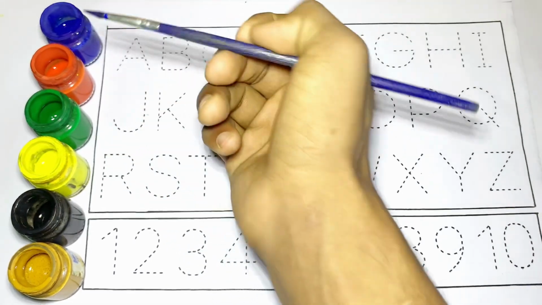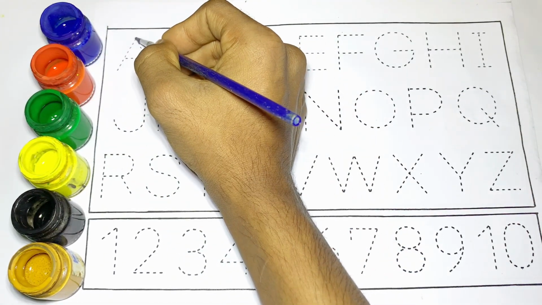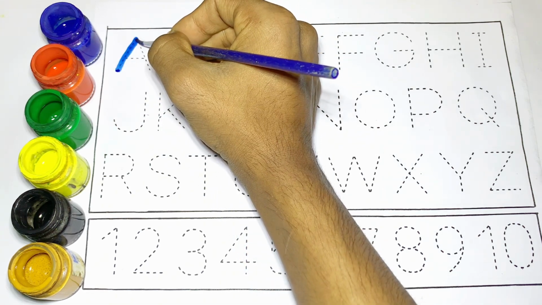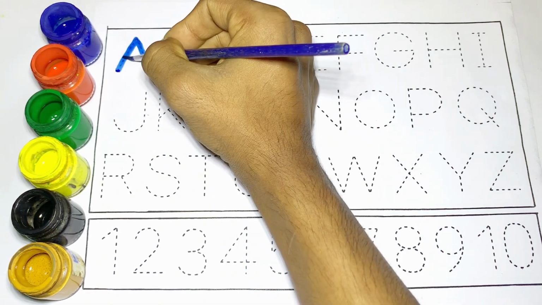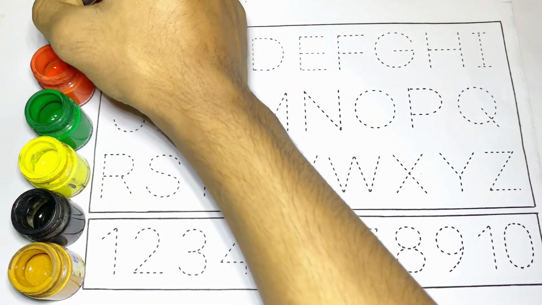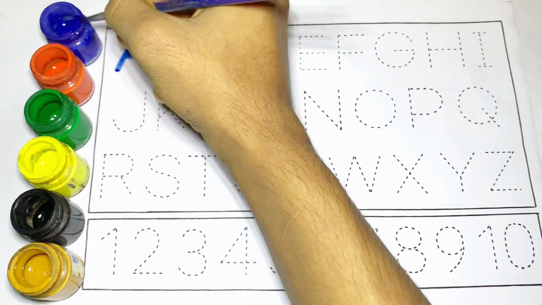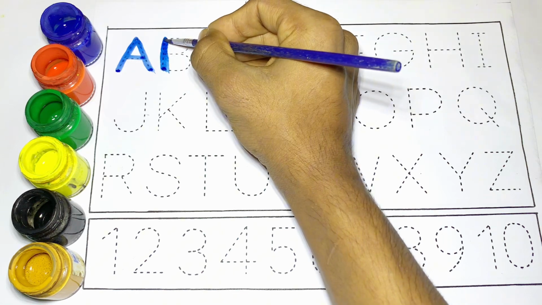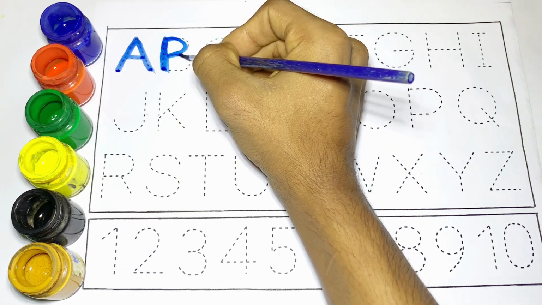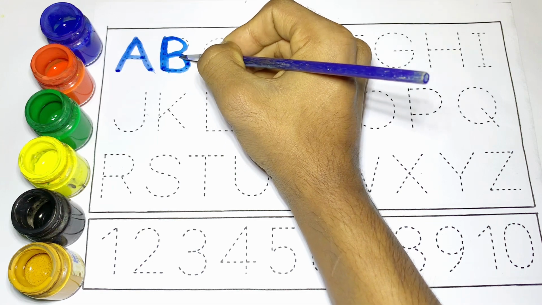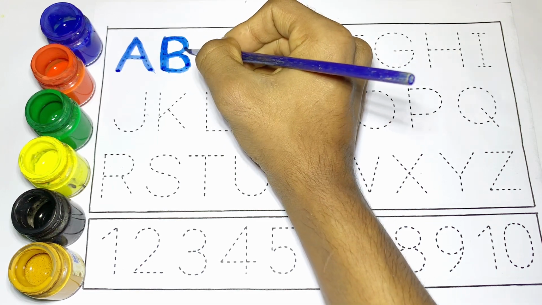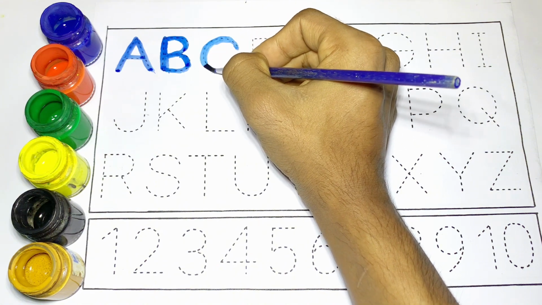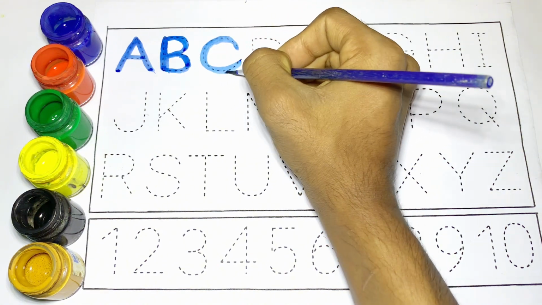Kids first draw A. A for apple, A for aeroplane, and use blue color. Kids again use blue color and draw B. B for ball, B for bat. C. C for cat, C for car.